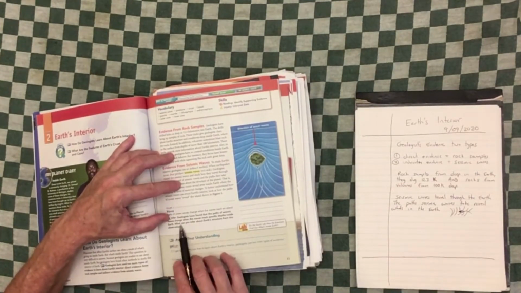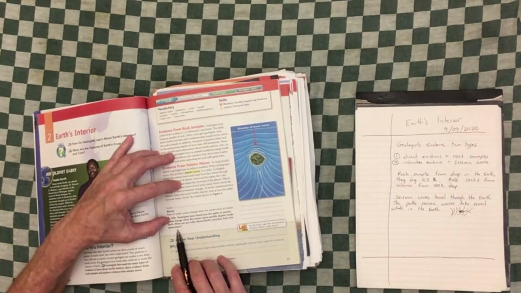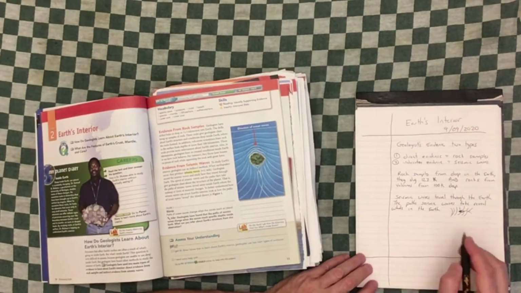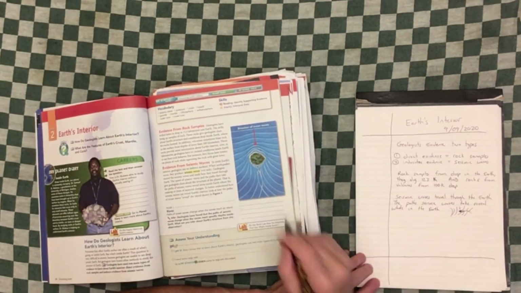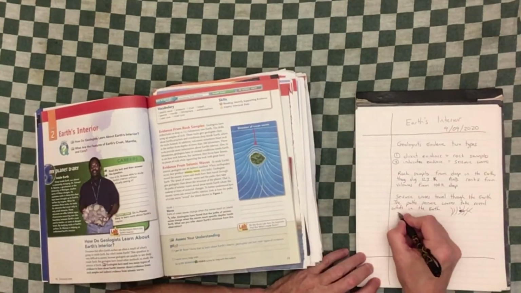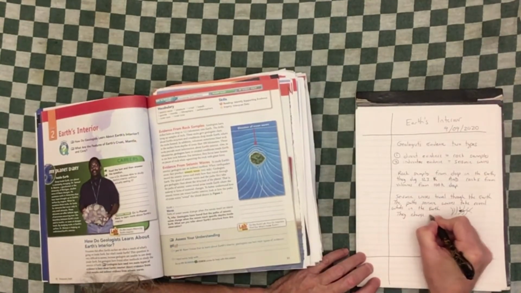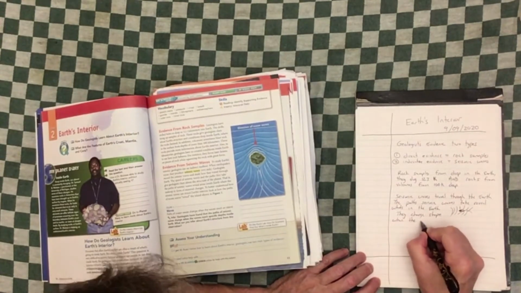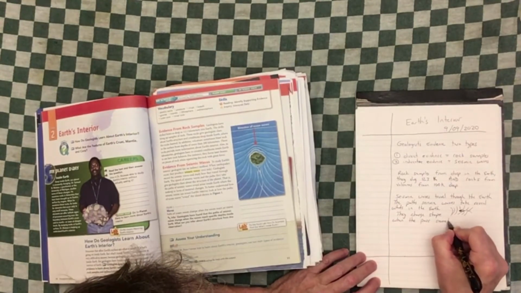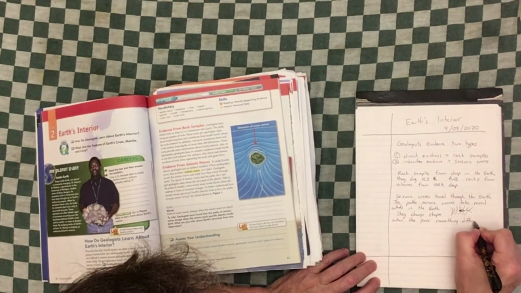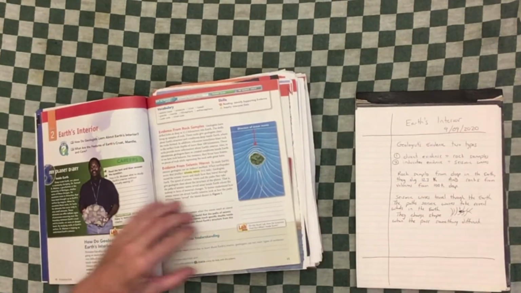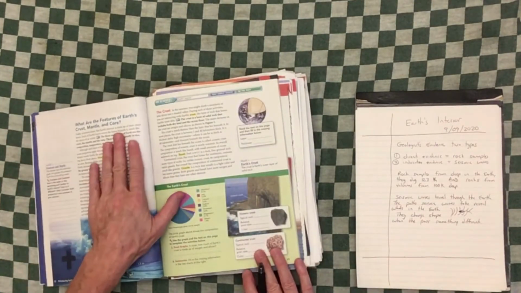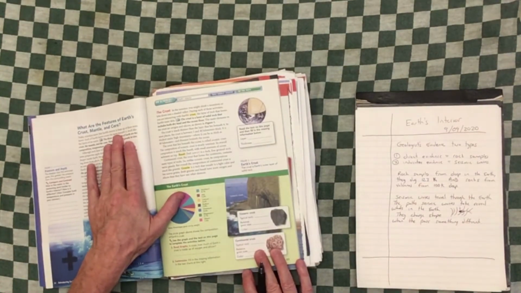Geologists have found that the paths of seismic waves change when the waves reach specific depths inside the Earth. What can you infer about Earth's structure from this observation? So seismic waves change shape. They change shape when they come upon something new, has something different. Okay? That's how I take notes from that page. I'm going to leave a little space now, because what are the features of Earth's crust, mantle, and core?